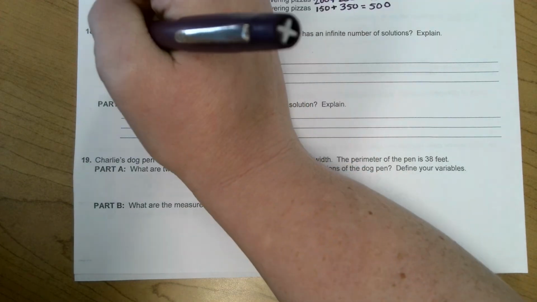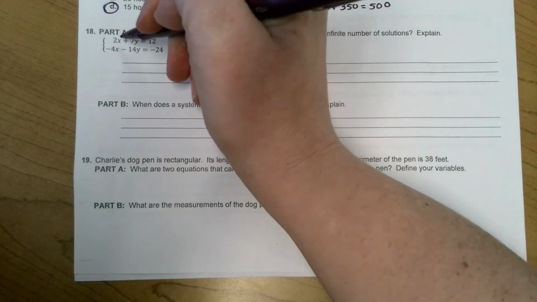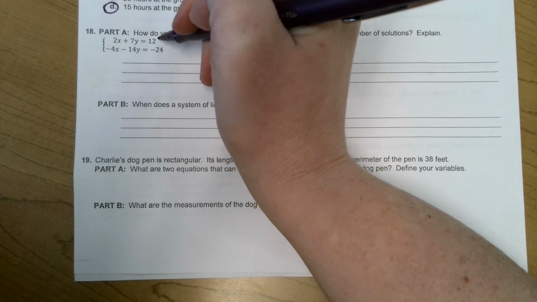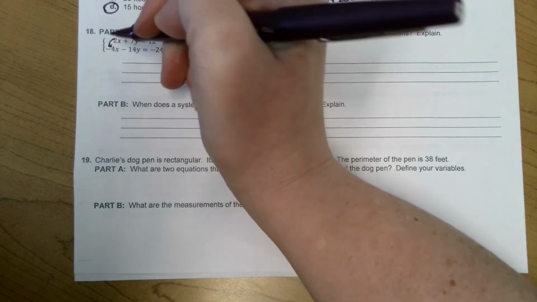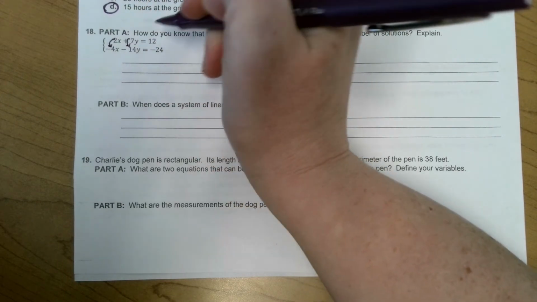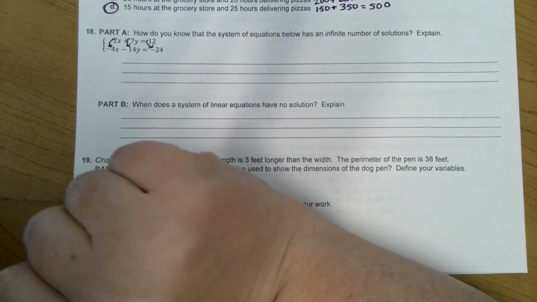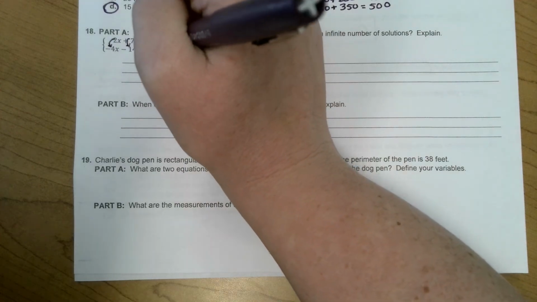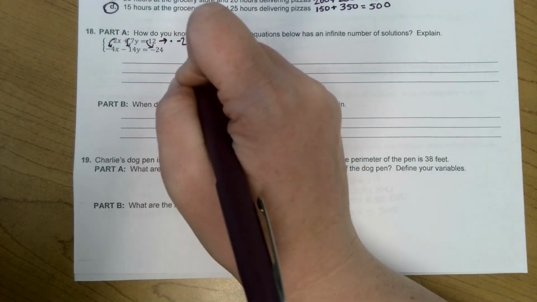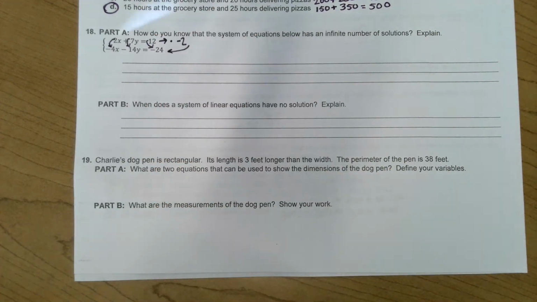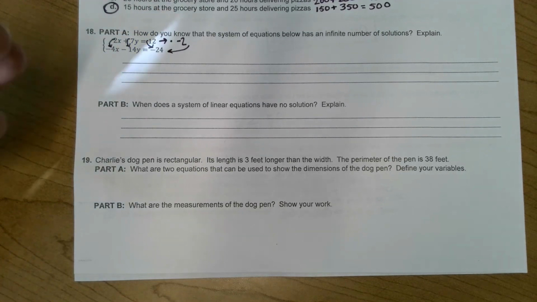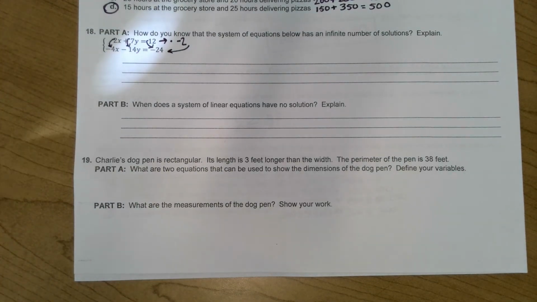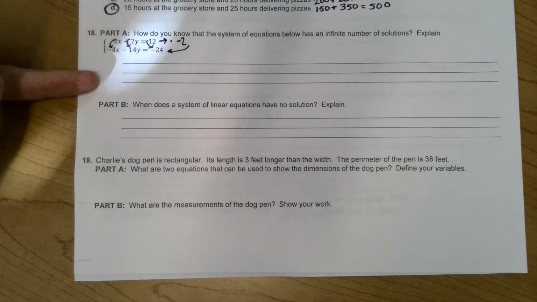So if I look at the top equation versus the bottom equation, to get from 2x to negative 4x, and to get from 7y to negative 14y, and to get from 12 to negative 24, I just have to multiply by negative 2. So if I multiply the top equation times negative 2, I get the exact same thing that's on the bottom equation, which is fine. We're able to do that. It's the same thing because you're multiplying the left side and the right side by negative 2. So it's balanced. So basically what that means is I have two of the same equation.